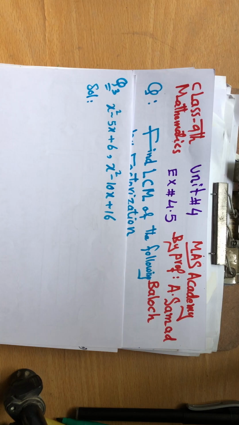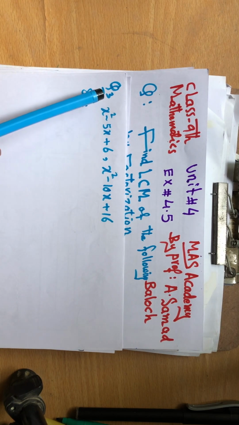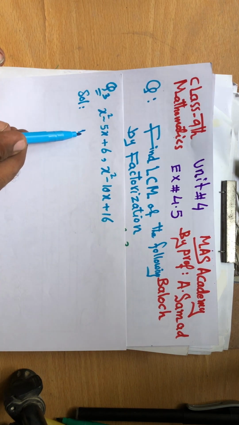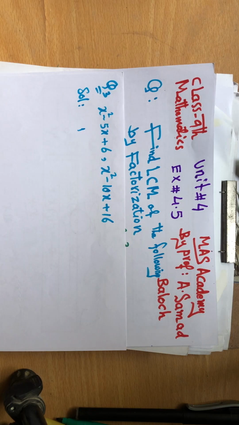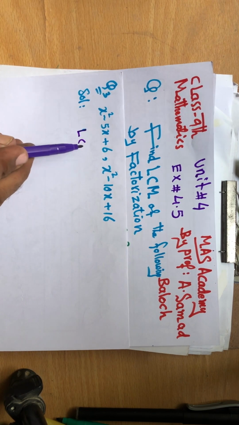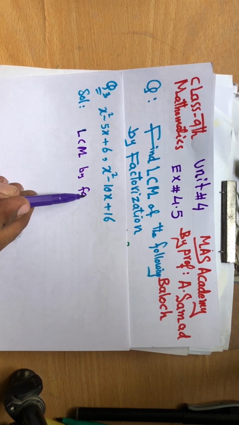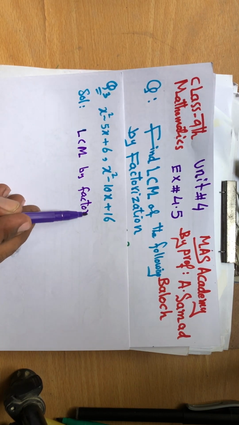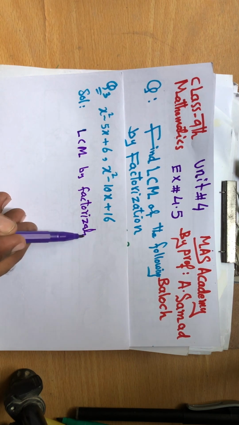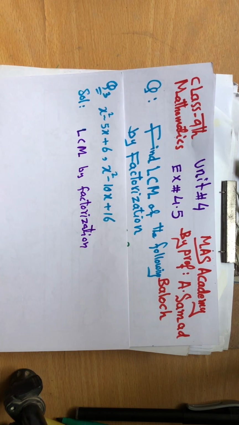Coming to the third part of this exercise 4.5, we are also finding LCM by factorization method. So we have the third part, x square minus 5x plus 6 and x square minus 10x plus 16. We are finding LCM by factorization method.